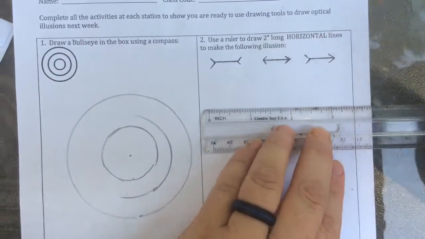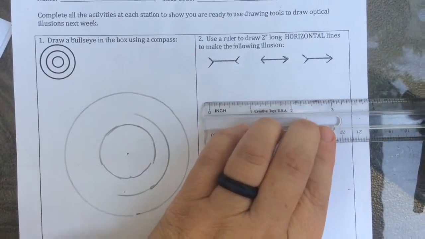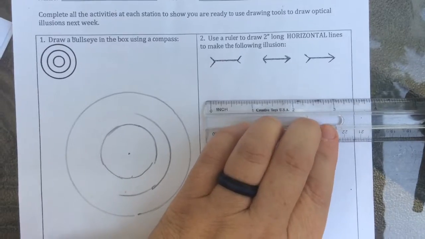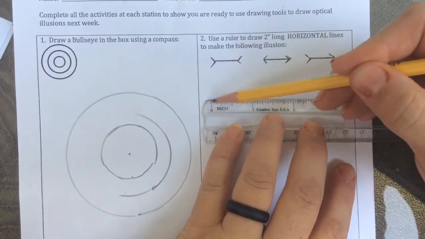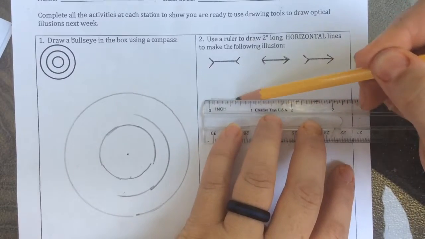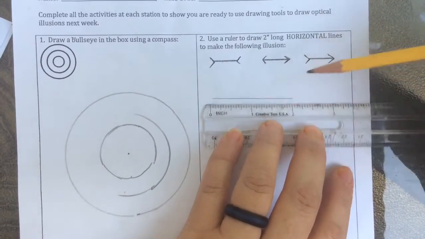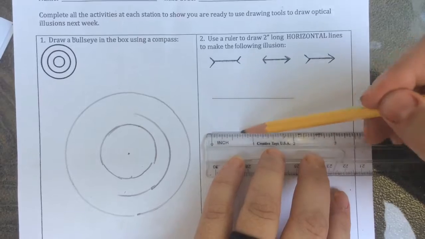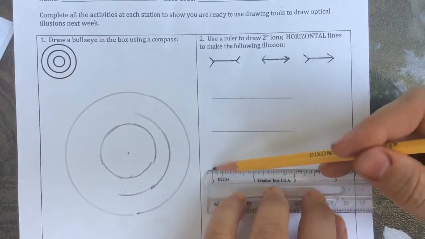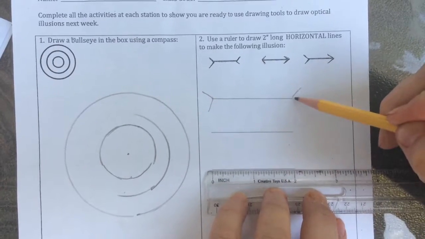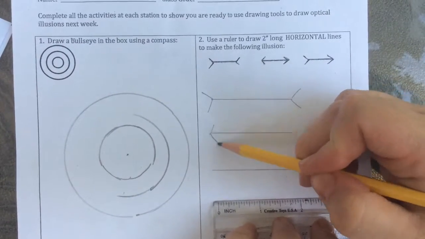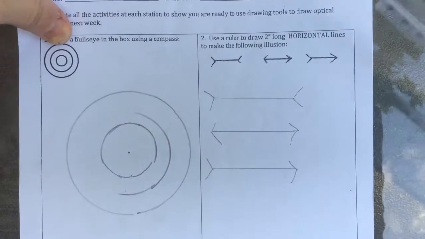So you're going to take a ruler, and we're going to practice using a ruler to measure, another skill needed to draw optical illusions. So put your hand in place to hold the ruler, and you're going to start right at the end here at the 0, and I'm going to go all the way to the 2, and I'm going to stop. And I'm going to do that 3 times. And then you're going to draw in the arrows and see if you can make the illusion work. Try holding it and see what you think.